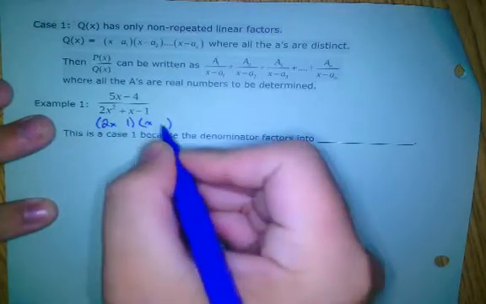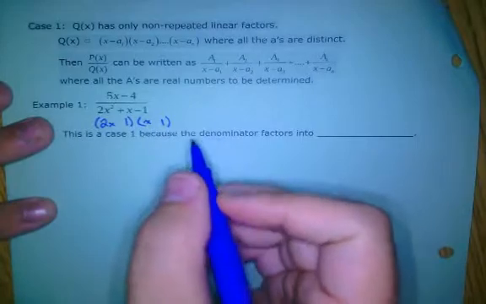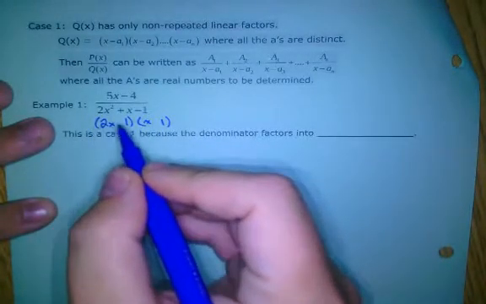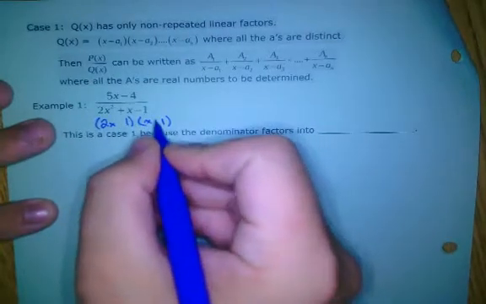It's 2x and x, and it's 1 and 1, because those are the only options we have. Just what's my signage? Plus 2 minus 1 gives me a plus x.